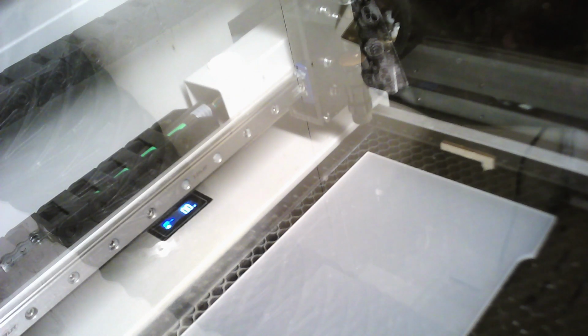And now I'm just going to press start. Now you see it lowering the laser head and starting the engraving. So you will see there is a lot of white dust on it.